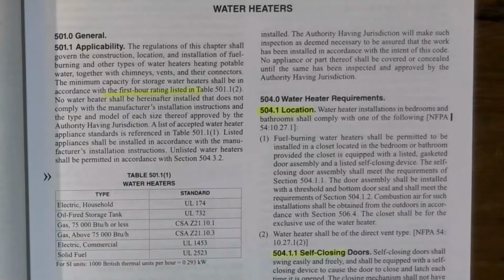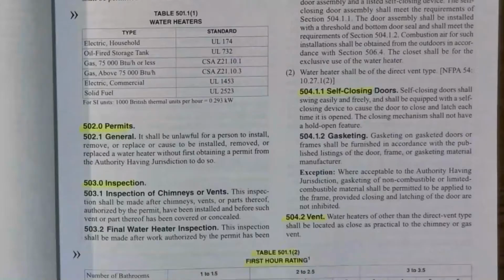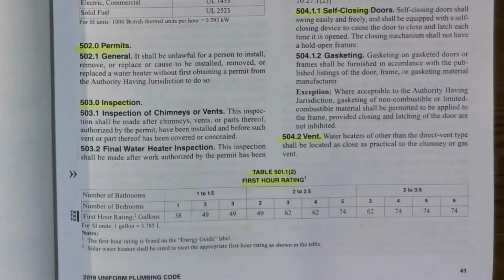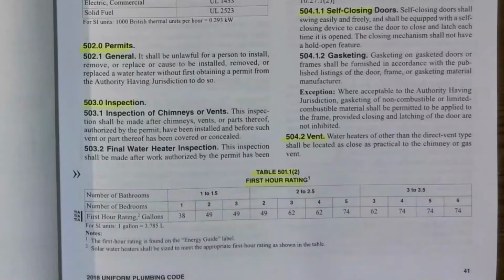Now, before we get into the location and other water heater requirements, we are going to scroll down to table 501.12. We're going to spend a little bit of time on this. Not too much, just a little bit. So here you have table 501.12, and this is how you are going to size your water heater.